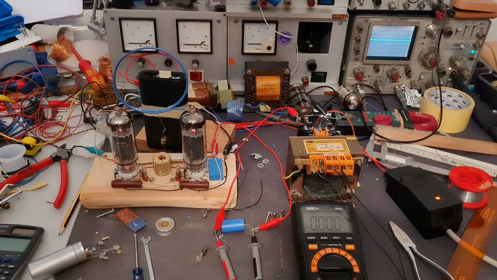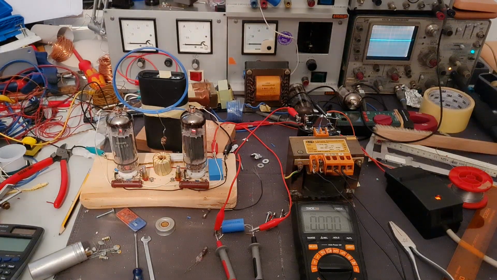I actually killed 2 tubes due to the fuse yesterday on the HF VDTC build. It's really weird and I can't explain it.